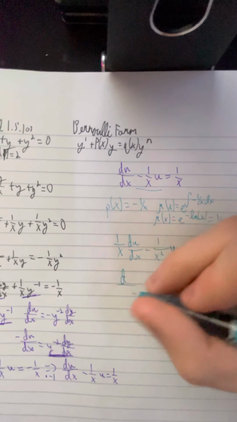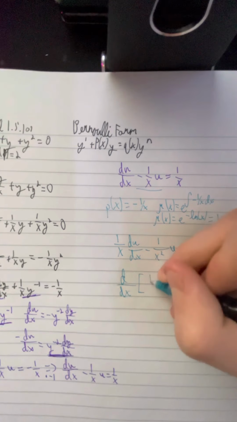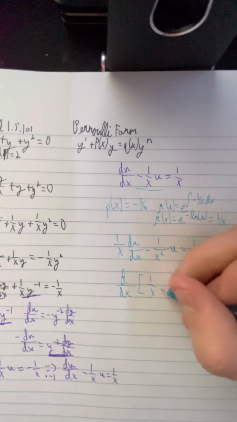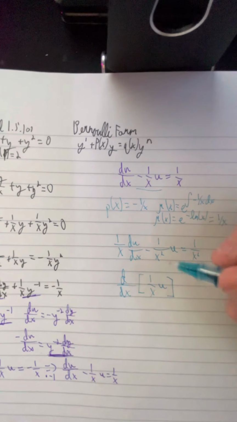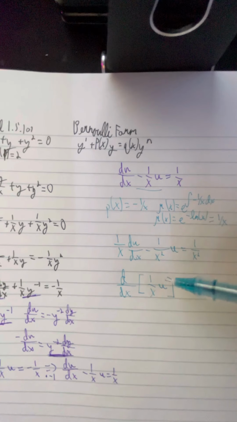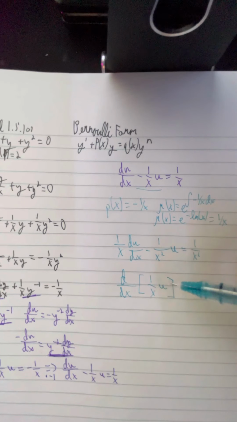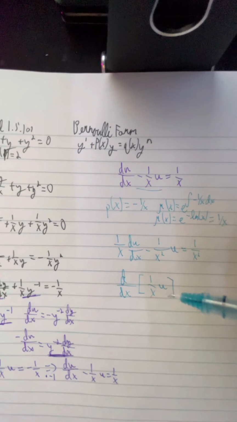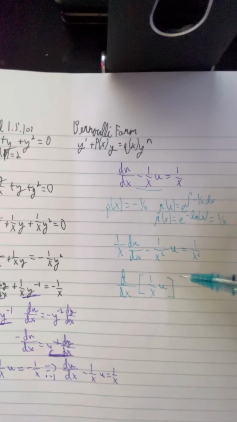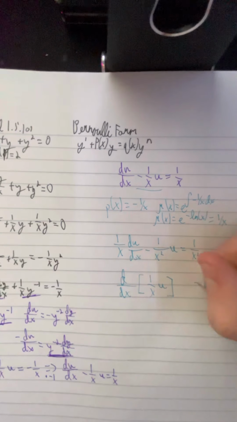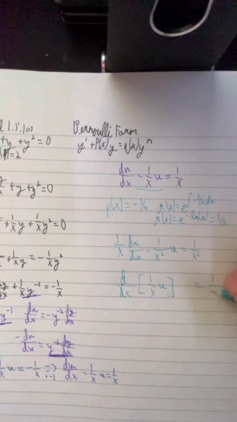We can rewrite this in terms of a derivative, d dx, of 1 over x, our integrating factor, times u. If we check real quick, using the product rule, we take the first term times the derivative of the second term, that's 1 over x times du dx, plus the derivative of the first term. The derivative of 1 over x is negative 1 over x squared. That is, the derivative of x to the negative 1 is negative x to the negative 2, times the second term, u. And that is still equal to 1 over x squared.